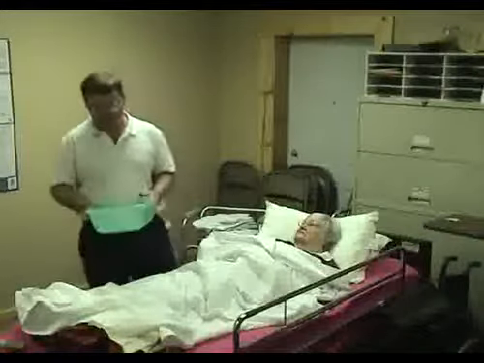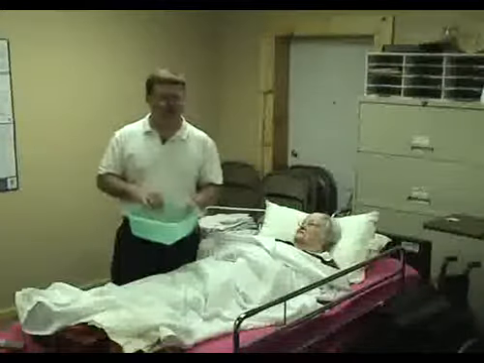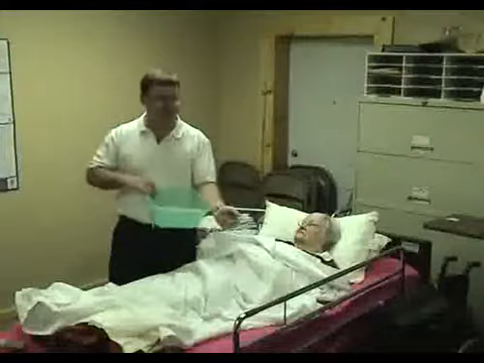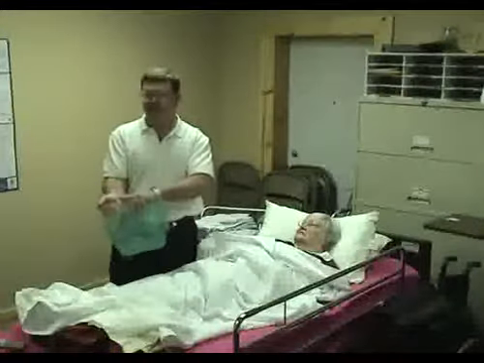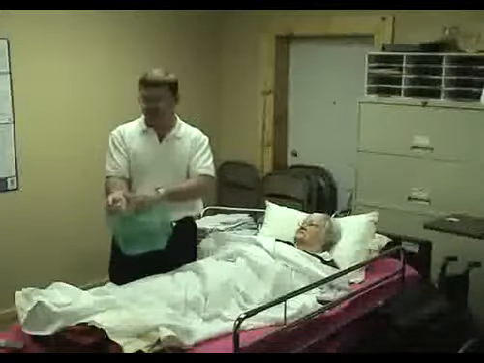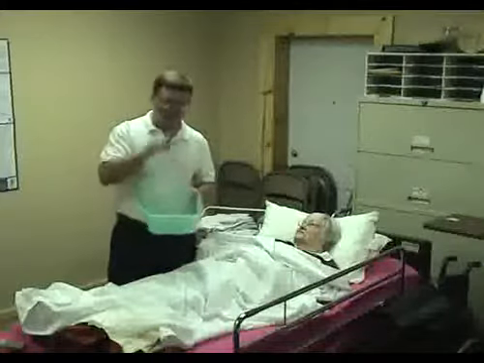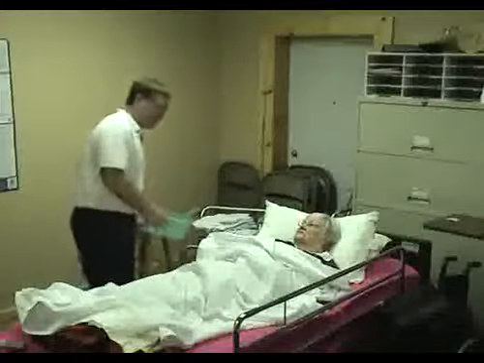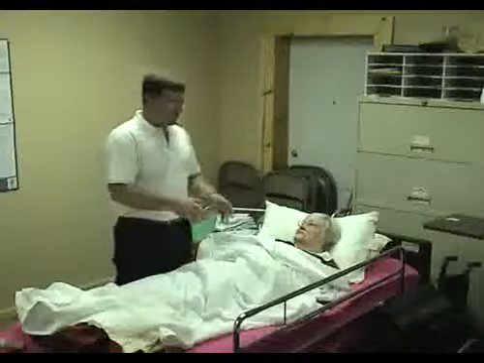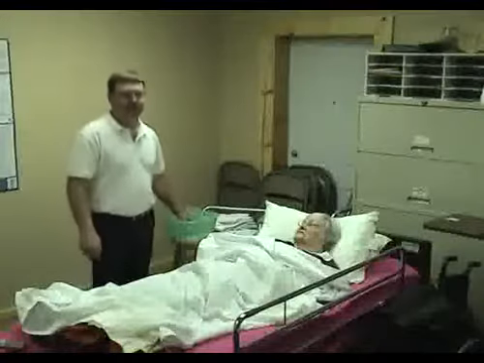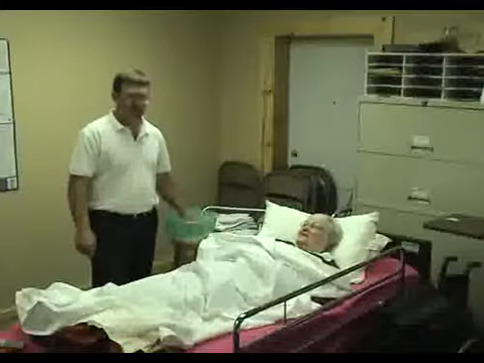When you go to the sink and you get water, you want to check the water temperature first, and the best place to check it is on your wrist, just like a baby bottle, because it's very sensitive skin, and if the temperature's not just right, you're going to notice it right there. You want to make it just a little bit on the extra warm side, because by the time you set it down and you're starting to wash them off, it's going to start cooling pretty quickly. And nobody wants to get a cold bed bath. They want to get a warm one.